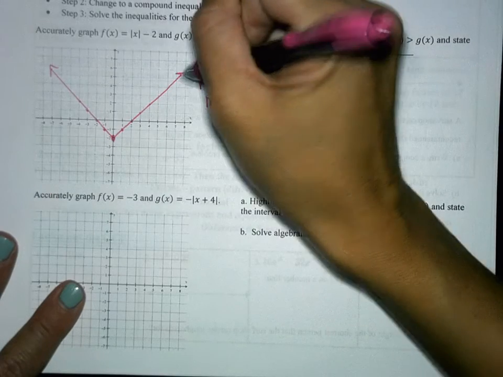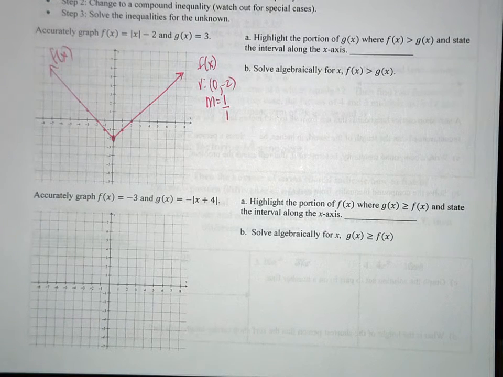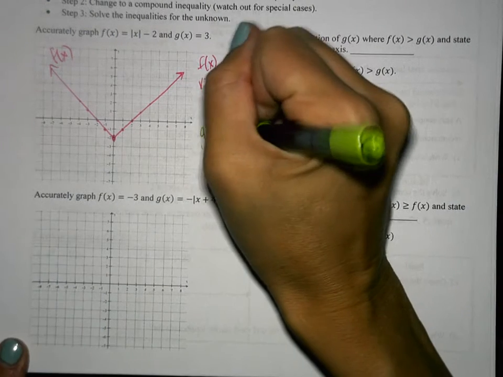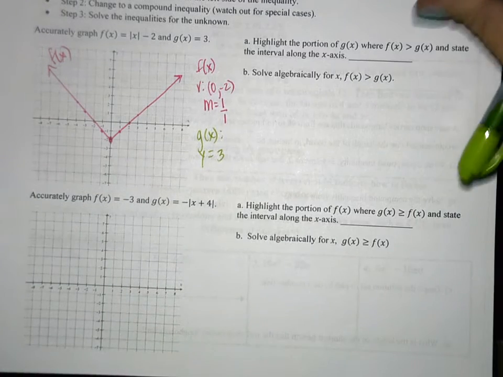Okay, and then don't forget to label that as f of x. So next we have g of x, and for g of x, what is my equation? Good, y equals 3. So we're going to go up to positive 3 and draw our line.